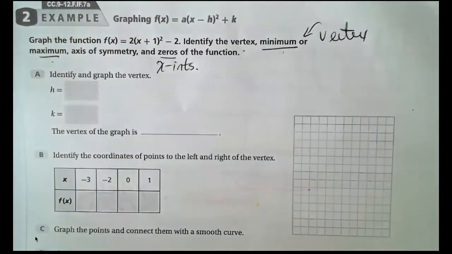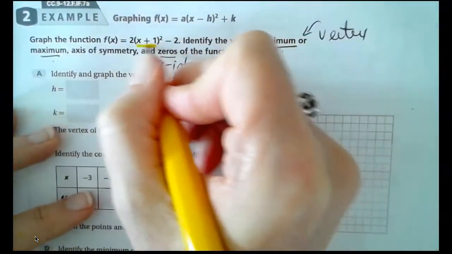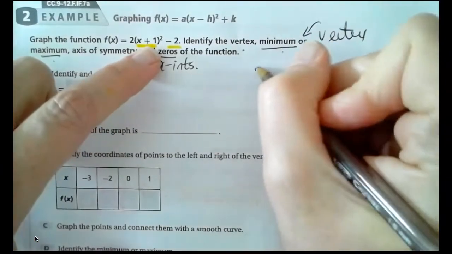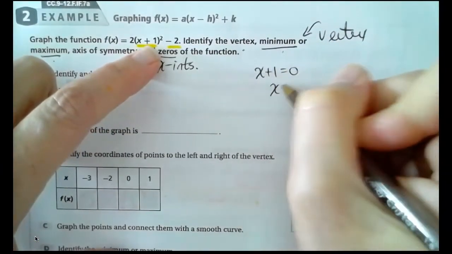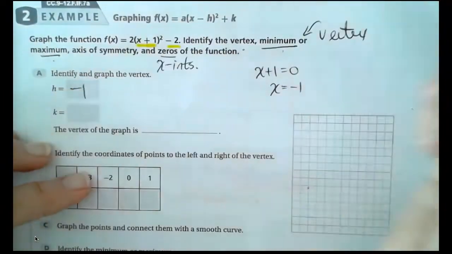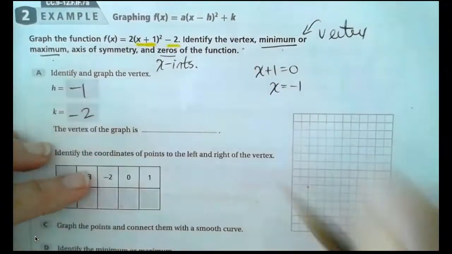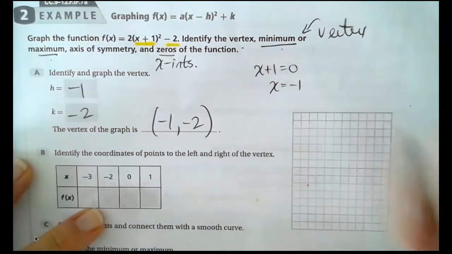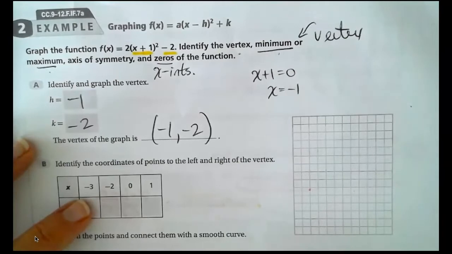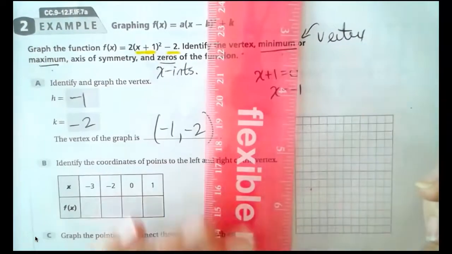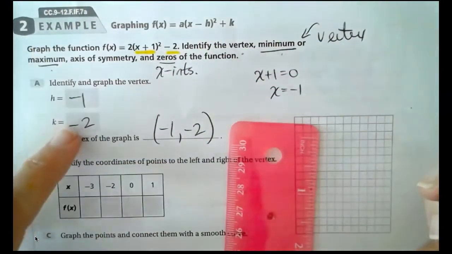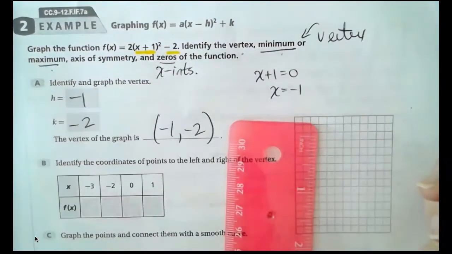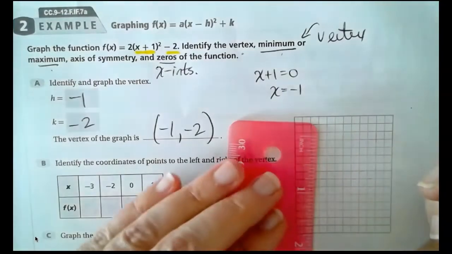So look at what's given, and let's find the vertex. There's h, there's k. Remember, to find h, set that x plus 1 equal to 0, so x equals negative 1. And k, you keep the same, it's negative 2. The vertex of this graph is at (-1, -2). I am going to use my handy ruler, and I realize that I'm going to be opening up because the a value is positive 2. This is going to be a tall, skinny graph again.